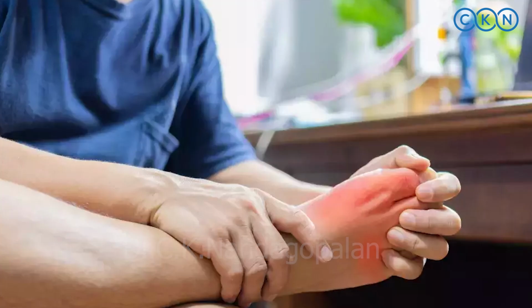Arthritis is a nagging problem. It gives you a lot of pain. You have rheumatic arthritis also, but we're going to talk about the general arthritis, which gives us pain. Gout is another problem because of uric acid. The uric acid gets crystallized and stays in your joints. That's another problem. Arthritis is basically an inflammatory problem.